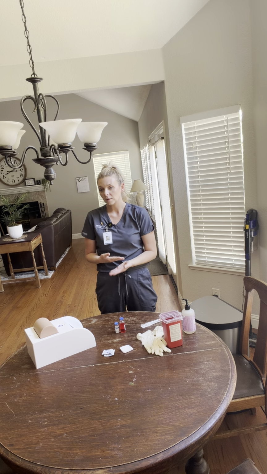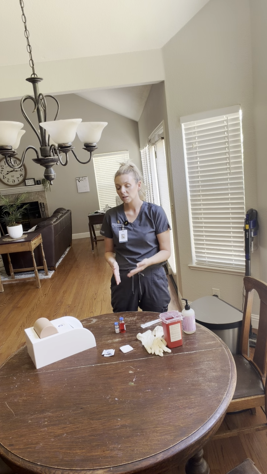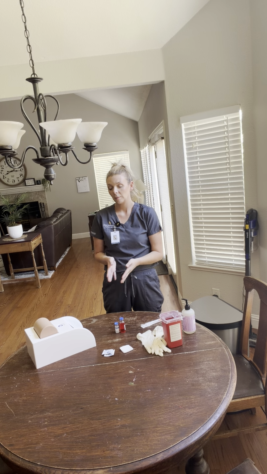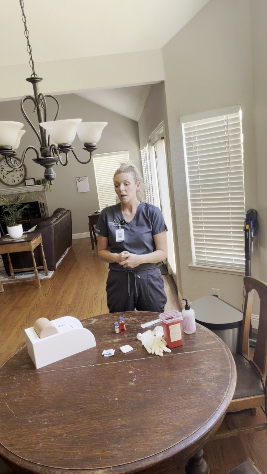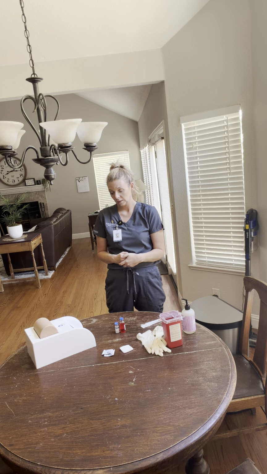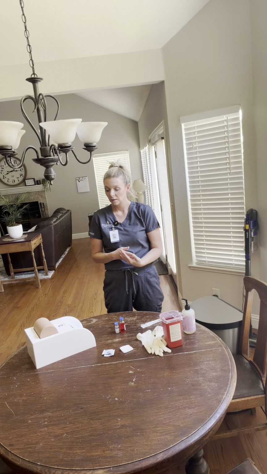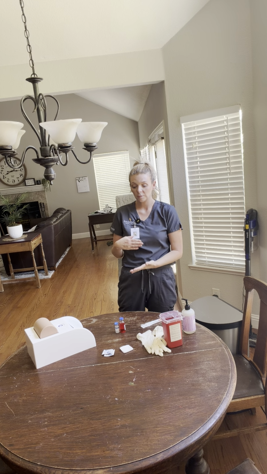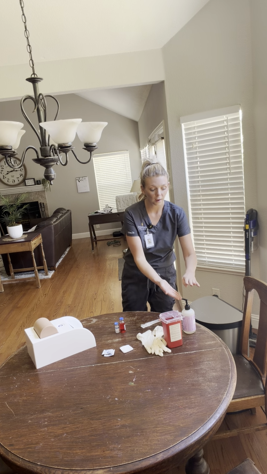Some common side effects for the injection site is it may sting and burn slightly. That should subside. If you experience any of these side effects, please let me know immediately. This should only take about a few minutes. So is there any known allergies to food, medication, or anything environmentally? My patient states there is not. They have given me consent. So I'm going to get started.